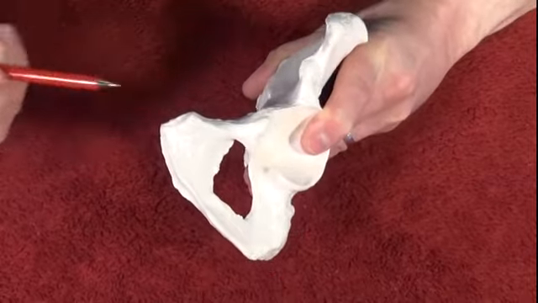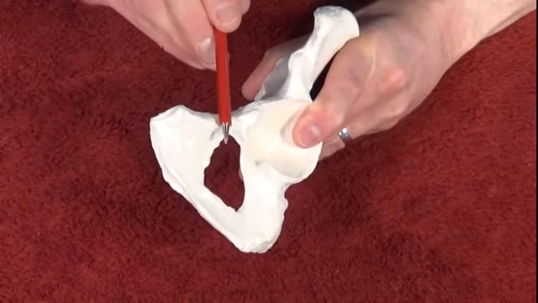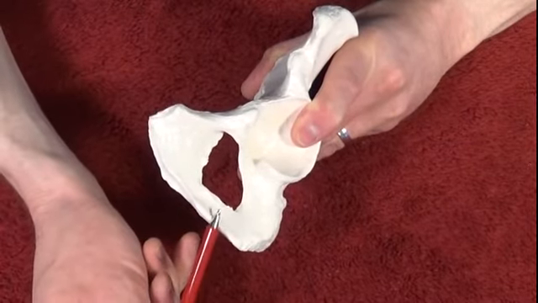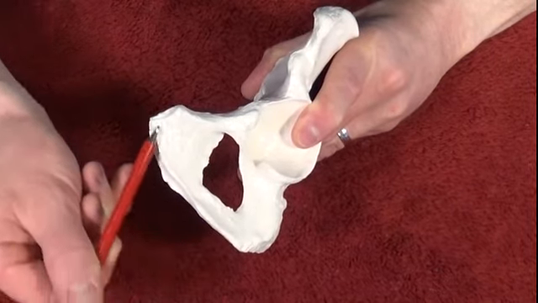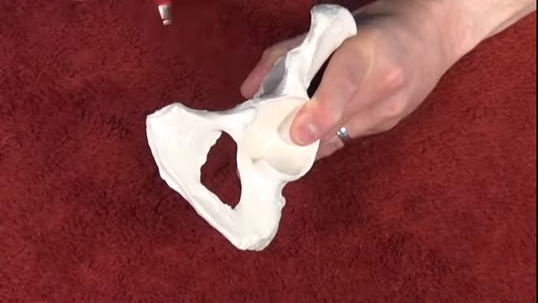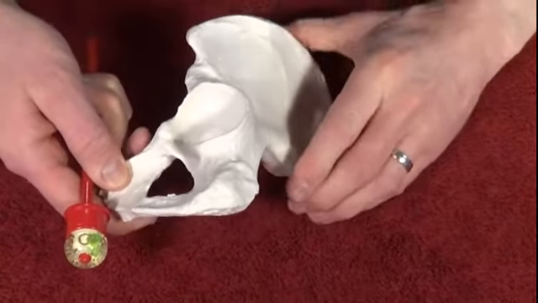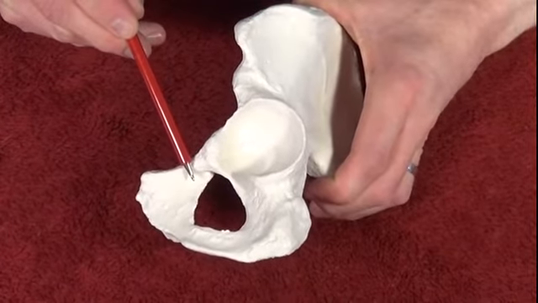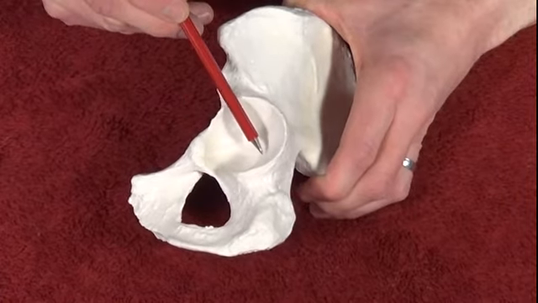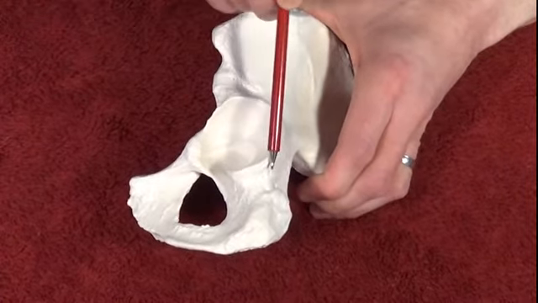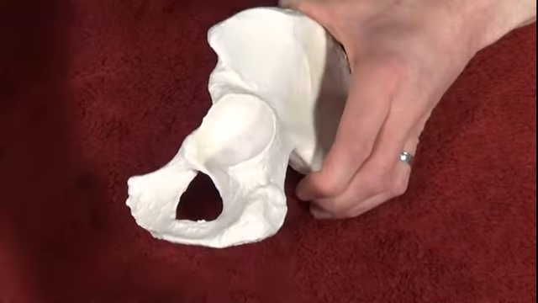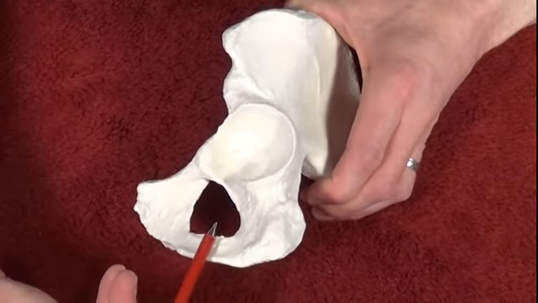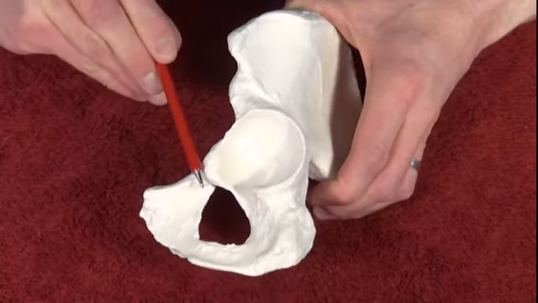This is the pubic bone. The pubic bone starts about here, and it goes all the way around to about here. That is the pubic bone, up to about here. Then, if I turn it a little bit, we have this point where we stopped with the pubic bone, and it comes up, goes through the middle of this giant joint, and goes down around the back side all the way back to that other point where we stopped the pubic bone.